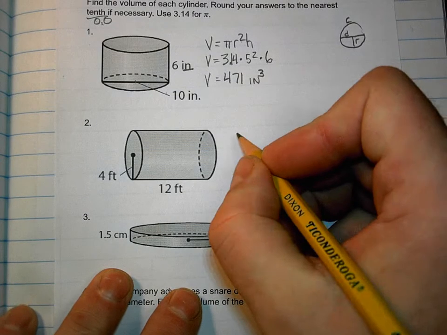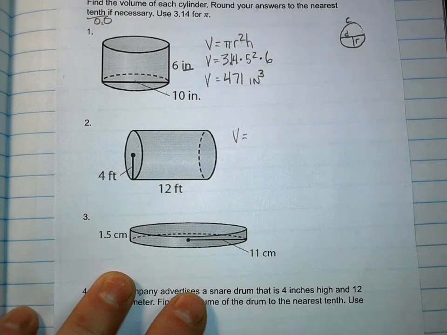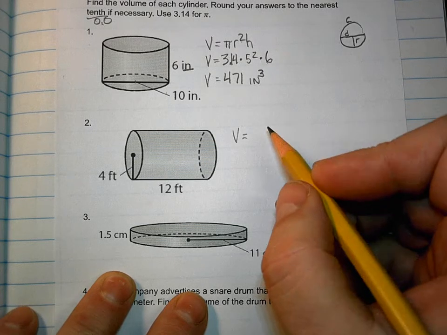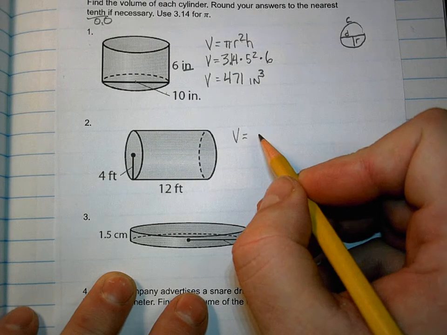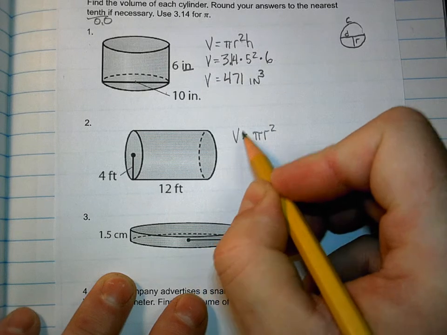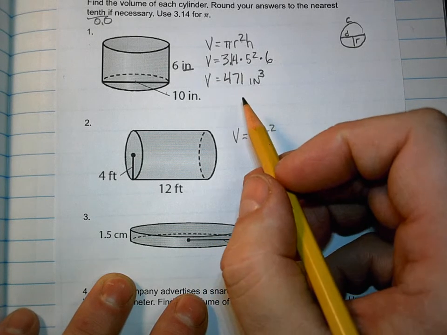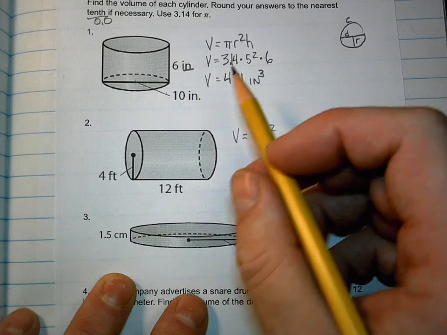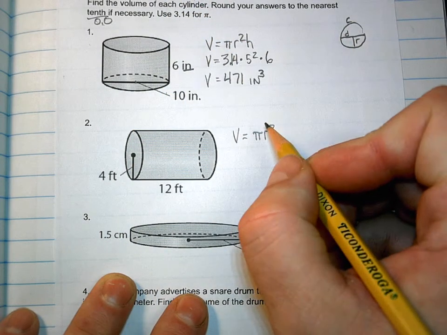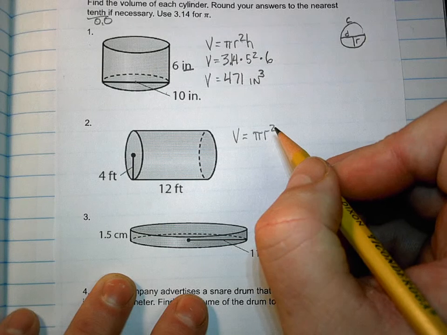So again, what's the formula? What does volume equal? Trayson, what does volume equal? Pi r squared. Now come on, go all the way. It's right on the top of the sheet. And then height.